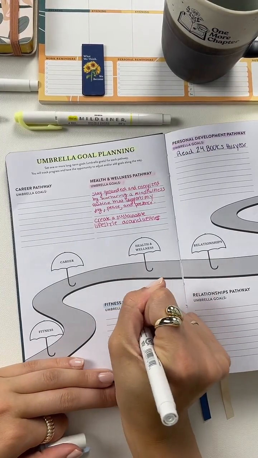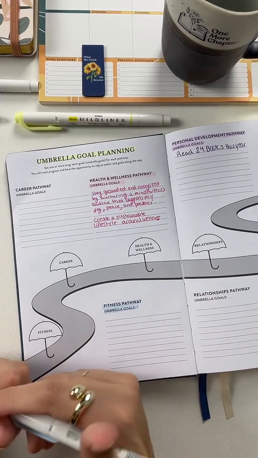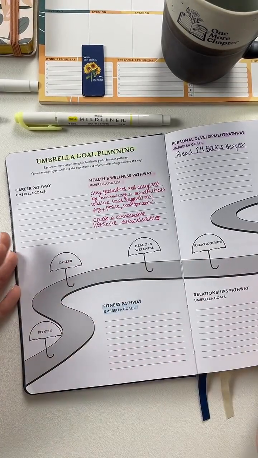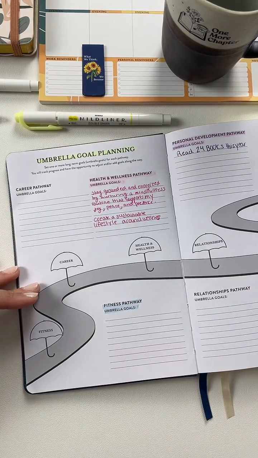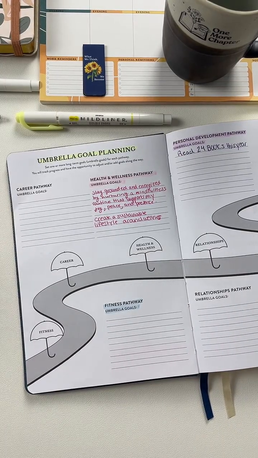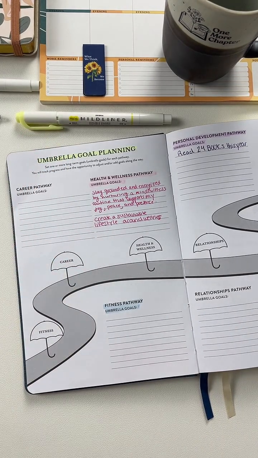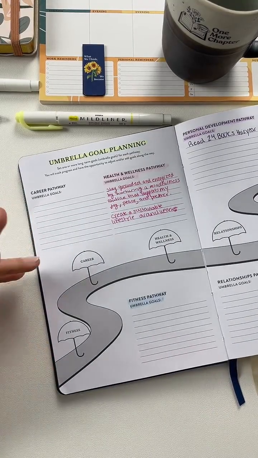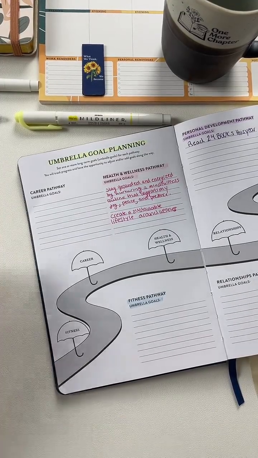We want to identify our umbrella goals that will align with our mission statement, because ultimately that pushes us closer to our authentic self and that person that we want to become, our best version of ourselves. We always want to make sure that we are aligning our goals with something that truly brings us fulfillment and joy.